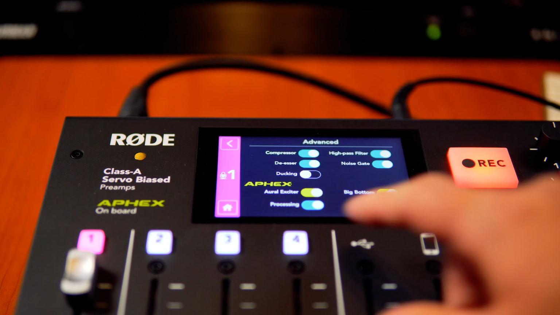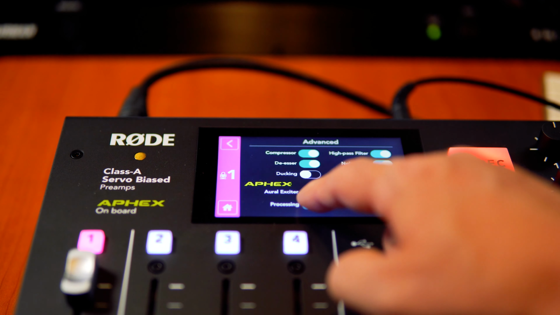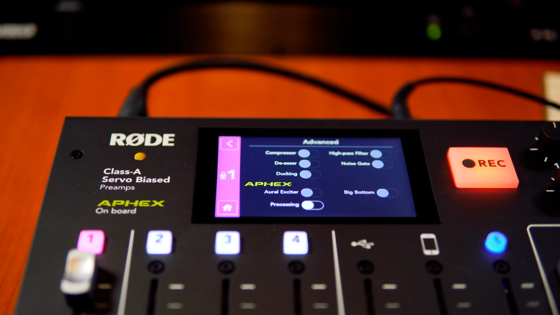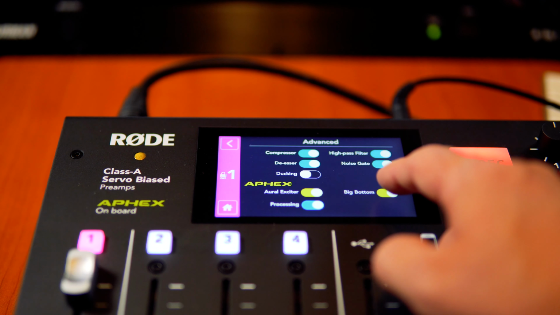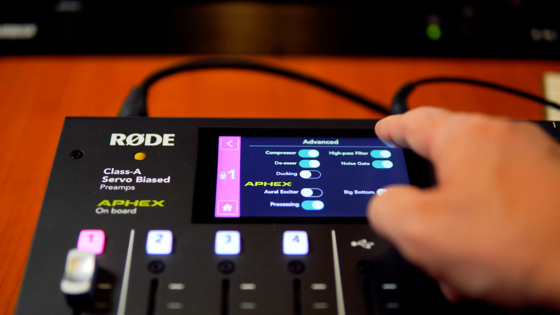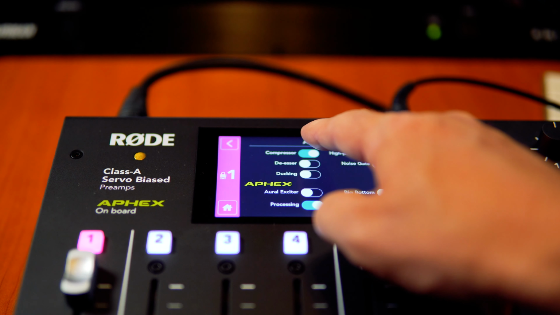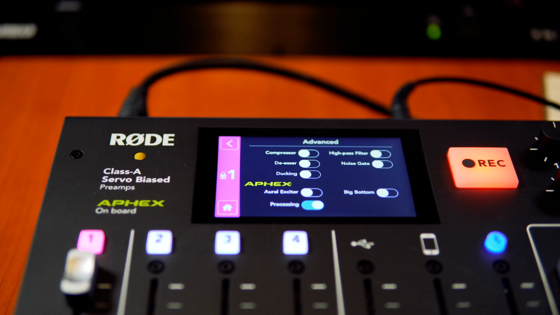This is all of it on, and then I can switch processing off with one click, and this is me without any processing now on my microphone. Processing back on, and I'll individually disable each effect that's going on my mic right now. There we go. All off. So what does each effect do and how does it change the sound?